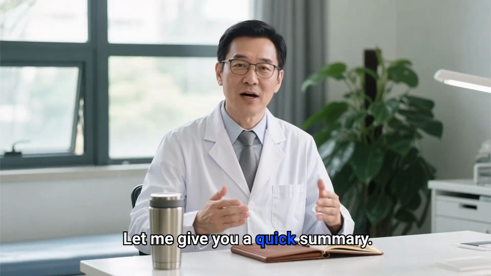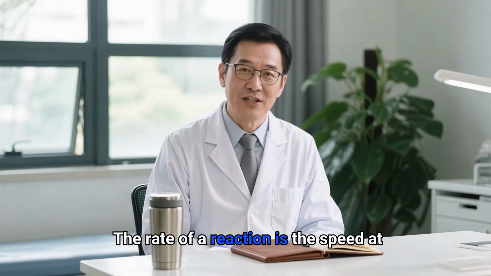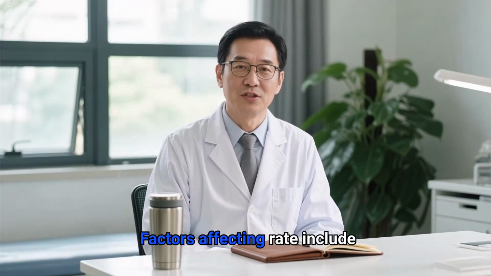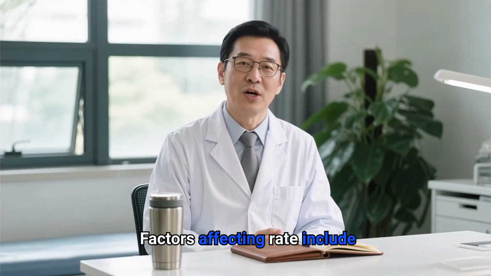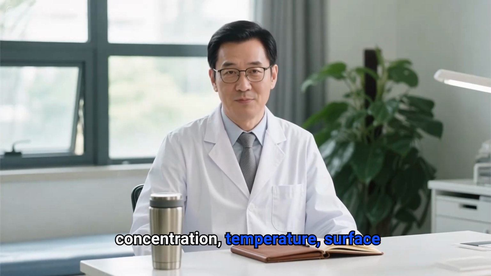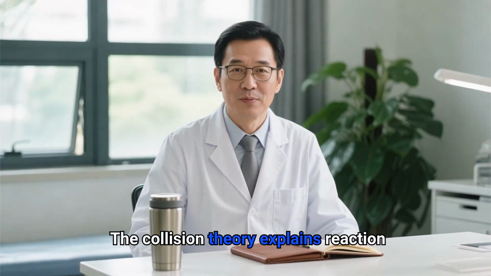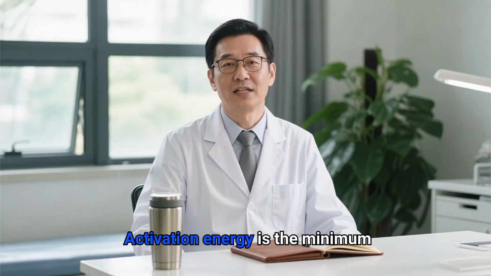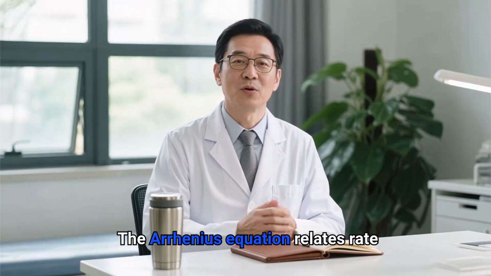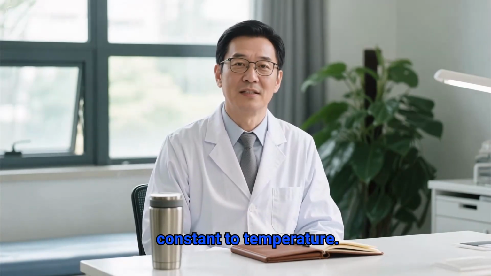Let me give you a quick summary. The rate of a reaction is the speed at which reactants become products. Factors affecting rate include concentration, temperature, surface area, catalysts, and pressure. The collision theory explains reaction rates. Activation energy is the minimum energy for a reaction. The Arrhenius equation relates rate constant to temperature.